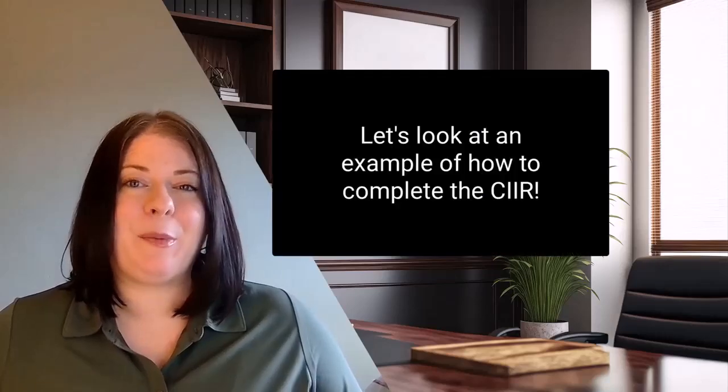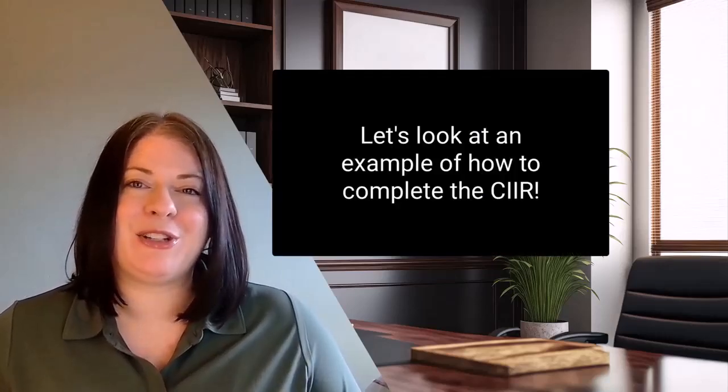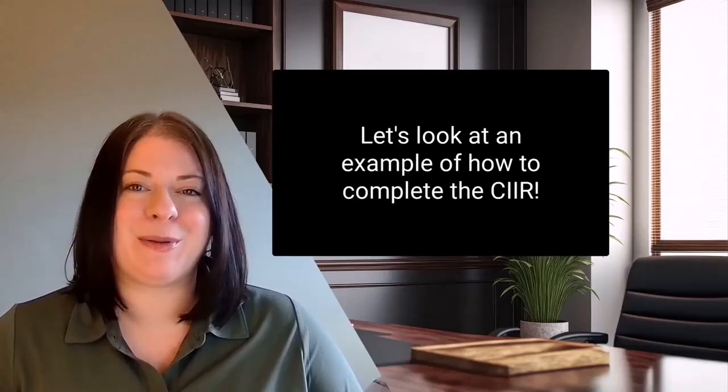Now that we've discussed the purpose and the timing of the corporate identification information record, let's take a look at an example of how to complete it.